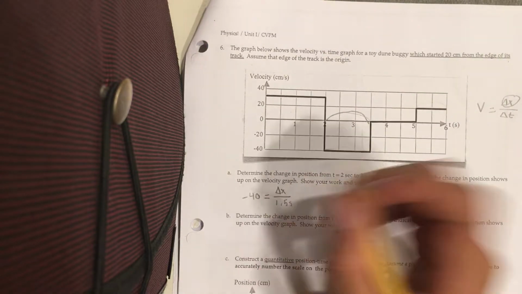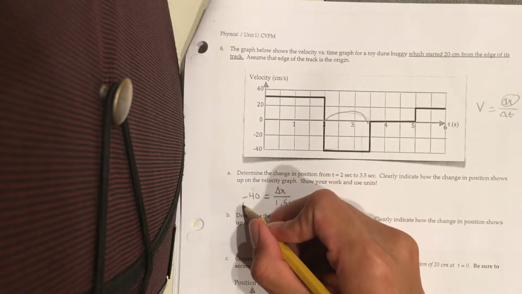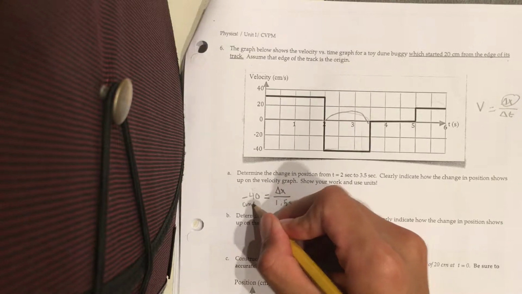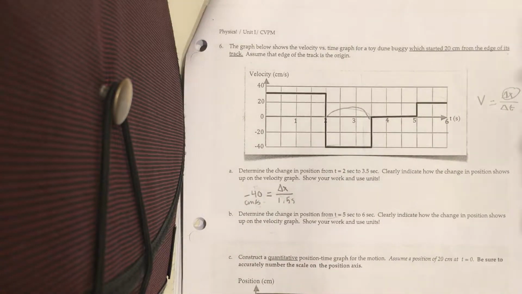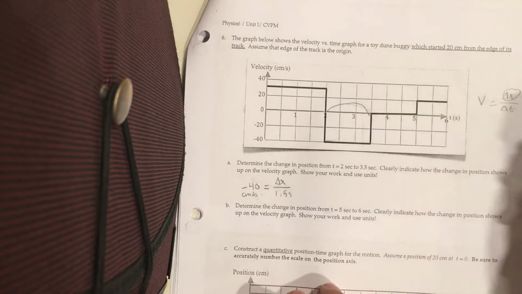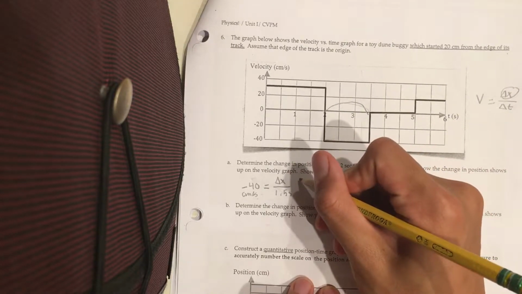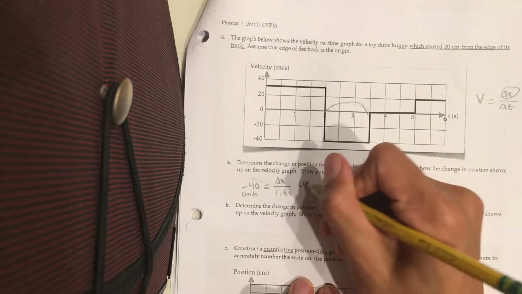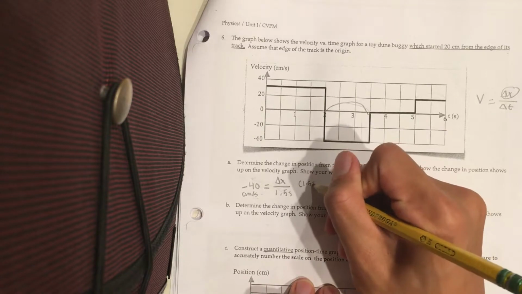I need to put the units over here, centimeters per second. From here, we use algebra to solve for delta x, or displacement, or change in position. So what we need to do is multiply both sides by 1.5 seconds.